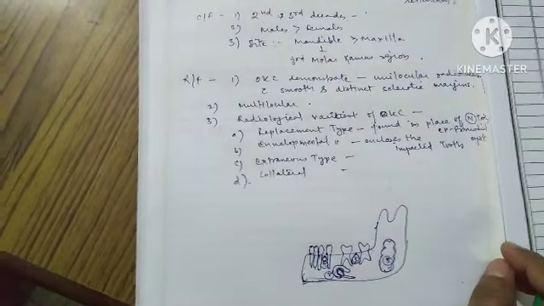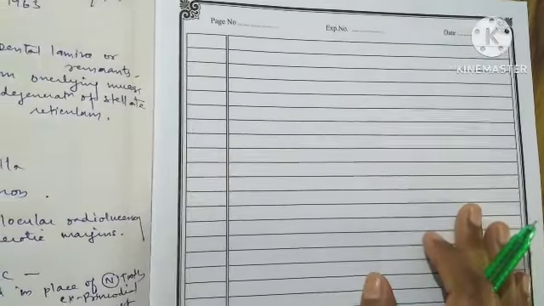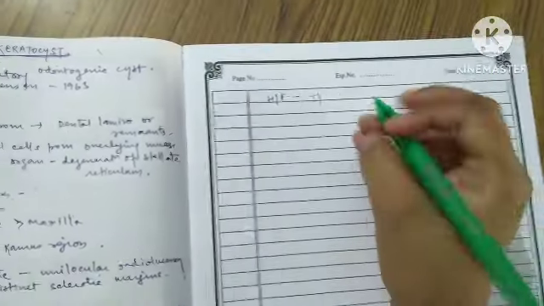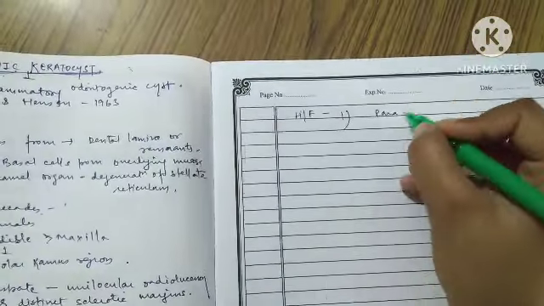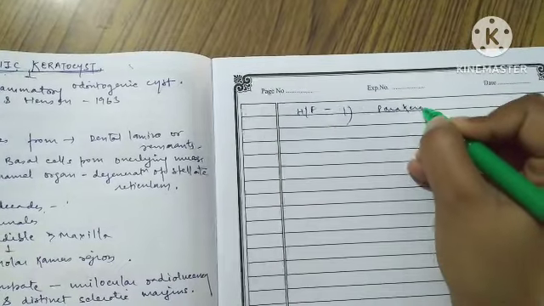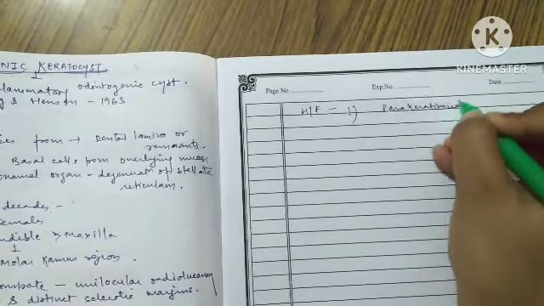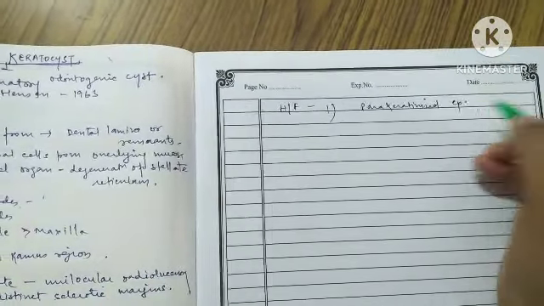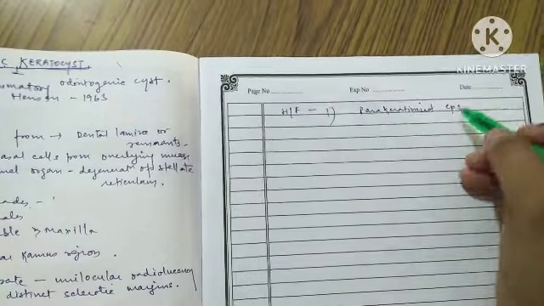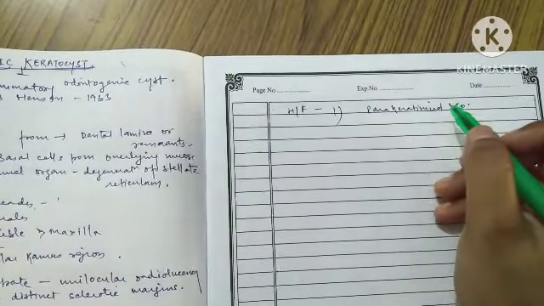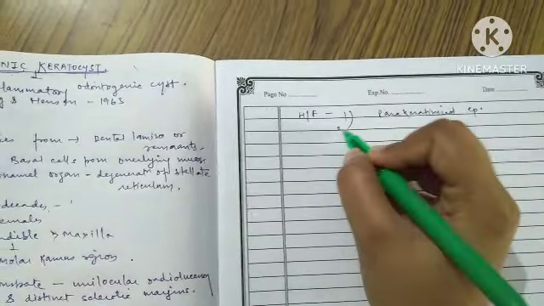Okay, so now I'll talk about histopathological features of OKC. The first one is parakeratinized epithelium, right, which causes corrugation of the surface, right?